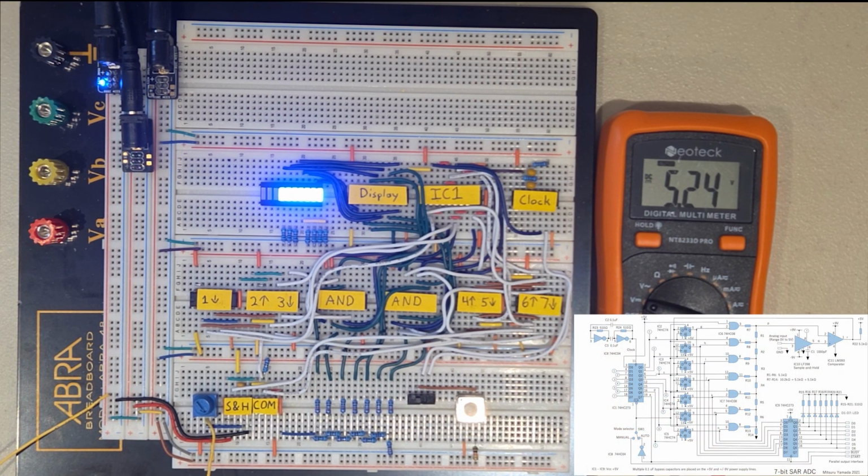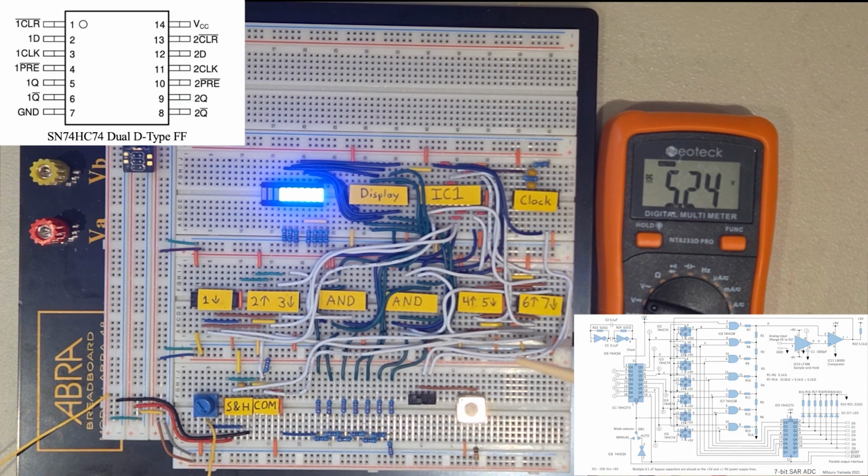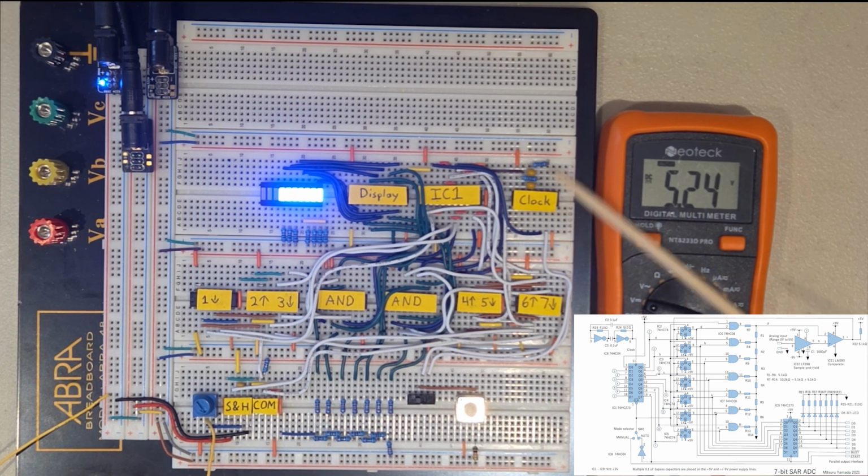First of all, let's explain some of the chips. So, this here display and IC1 are octal D flip-flops. These chips here, and here are dual D flip-flops, and these are some AND gates. As well, we have the clock subcircuit that we mentioned in the second last video, and the sample and hold, which was in the last video. And then an automatic versus manual mode switch, and the button for that manual mode.